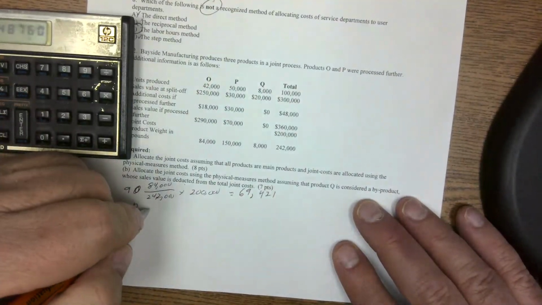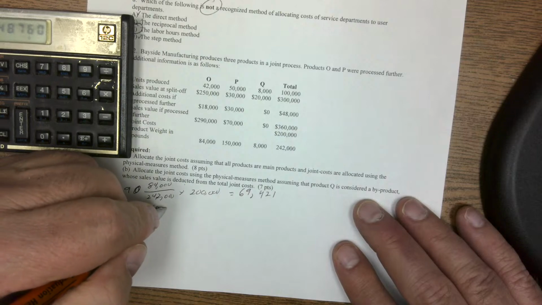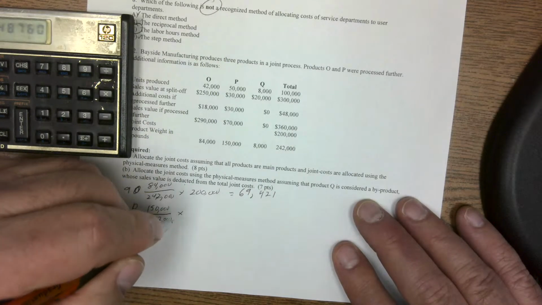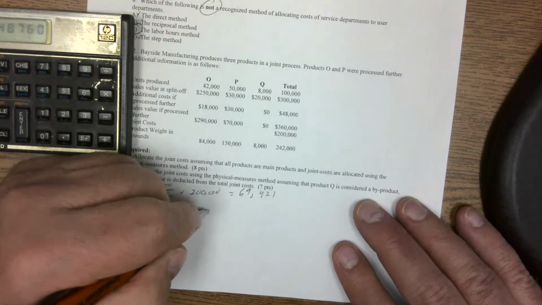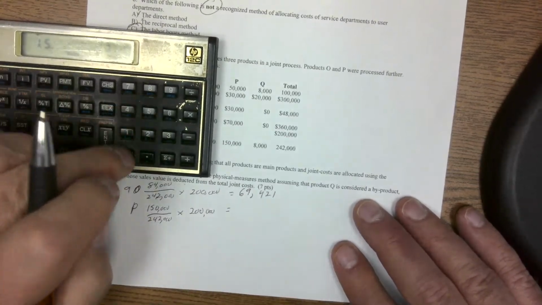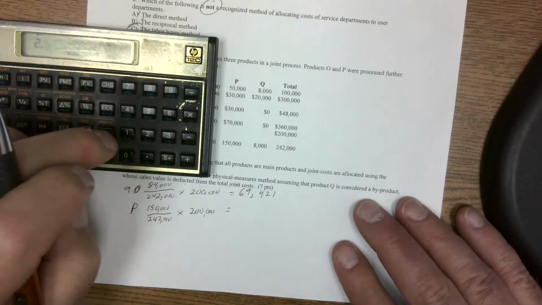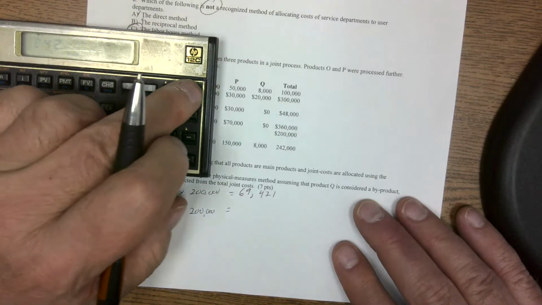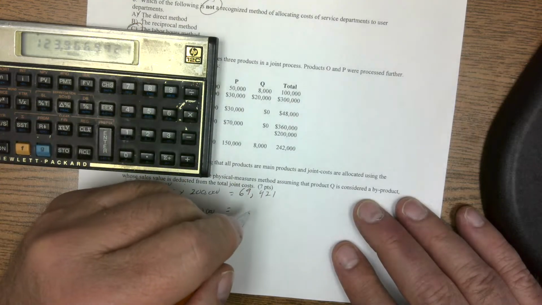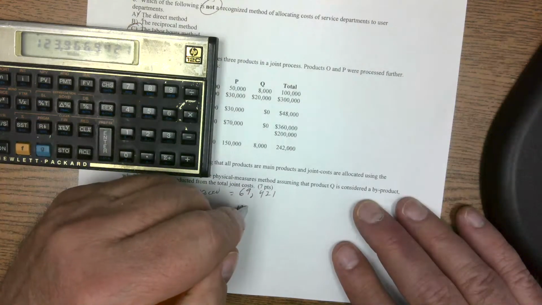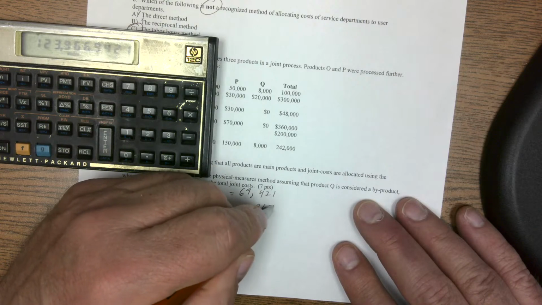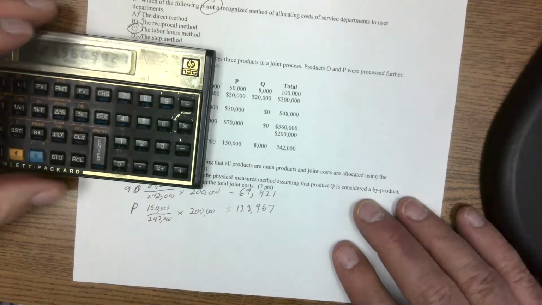OP is going to be 150 divided by 242 times 200,000. And that's going to be 123,967. Round that one up.